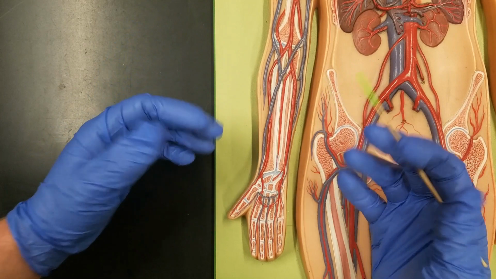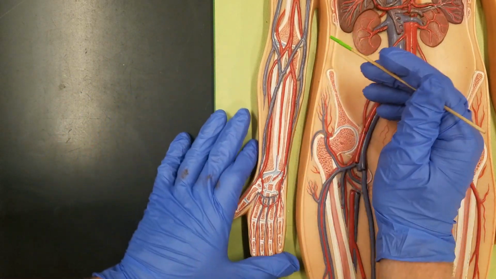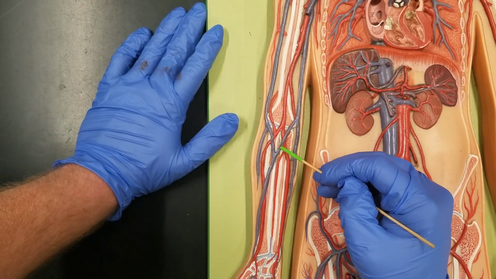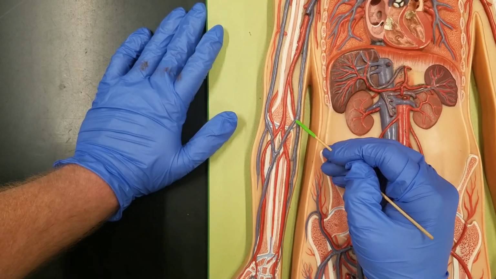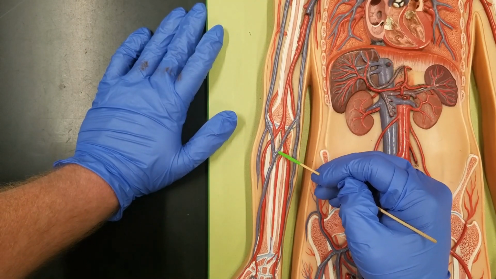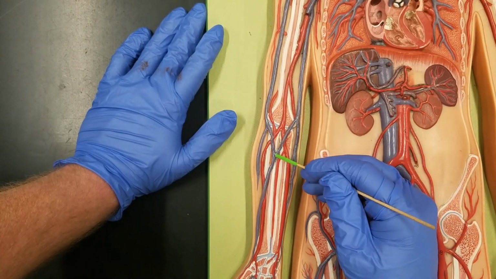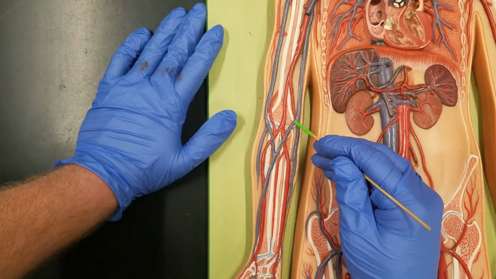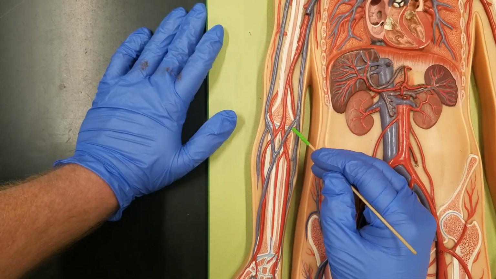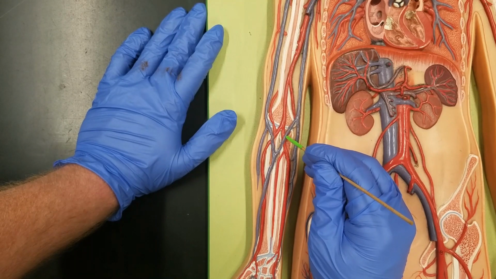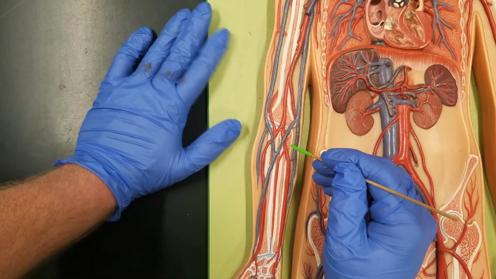Now let's talk about some veins. Veins on this model that are in the upper limb that are important to know. First we have this vein. This is our median cubital vein. Cubital refers to the bend in the elbow. Median refers to the fact that it runs across the middle of there. This vein is important because it's a very common site for venipuncture. So when we do blood draws, this is the vein we're targeting.